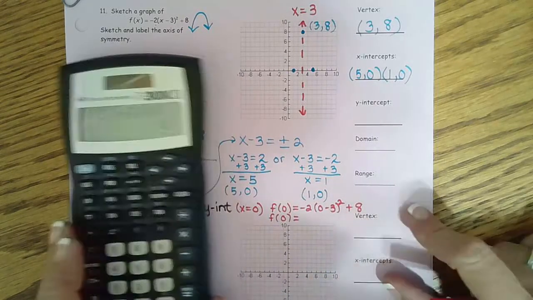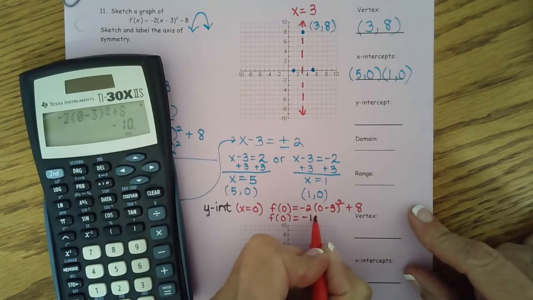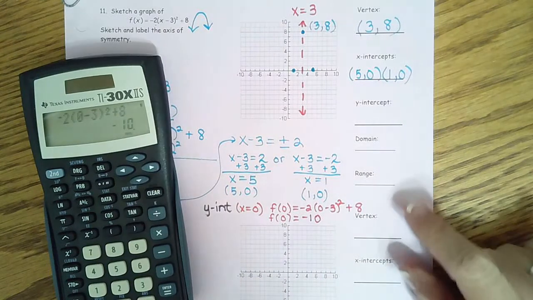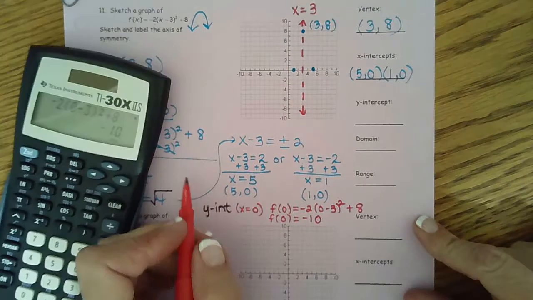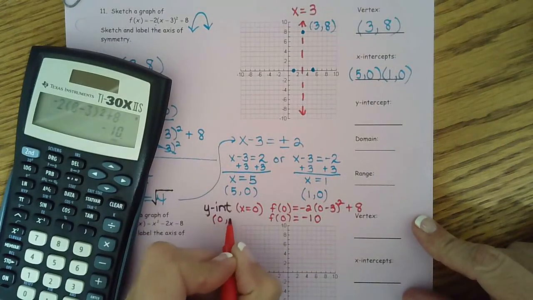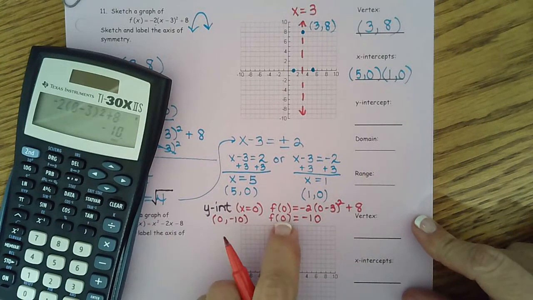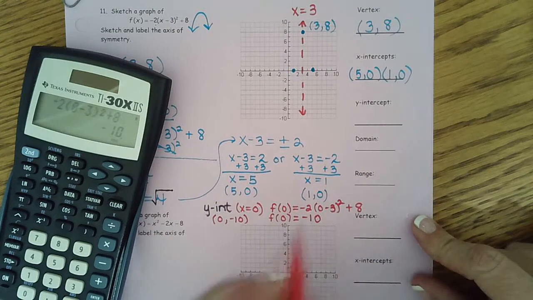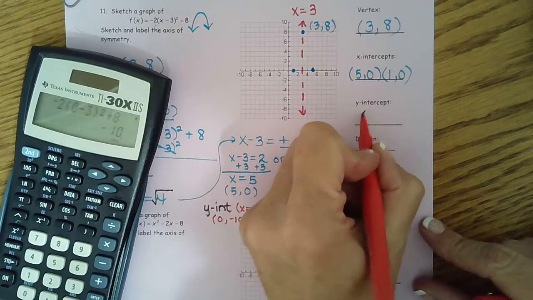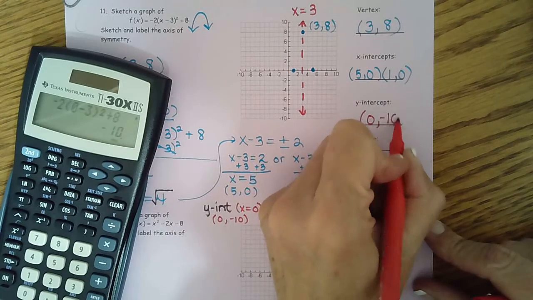And that leaves us with negative 10. And so that means my y-intercept is 0, negative 10. Because remember, this is my x, this is my y. So I can go up here and write 0, negative 10.